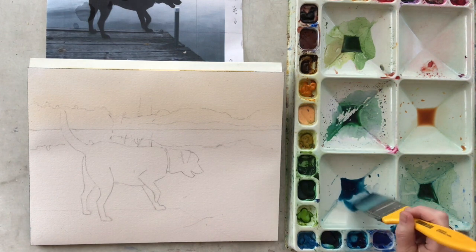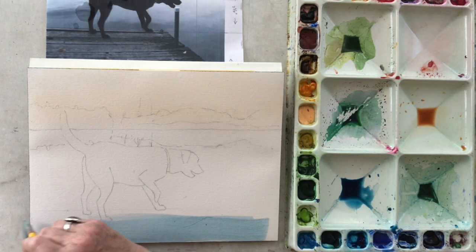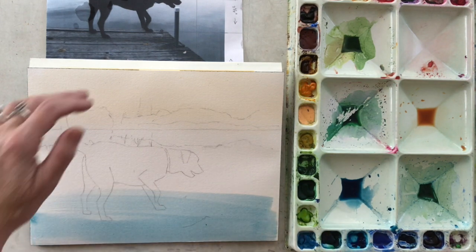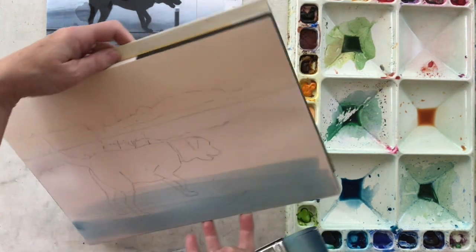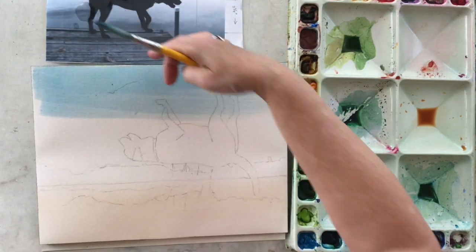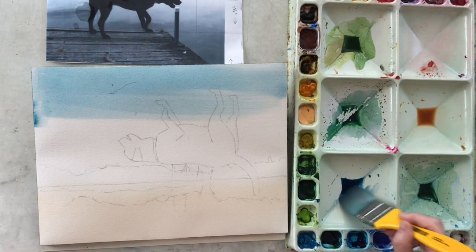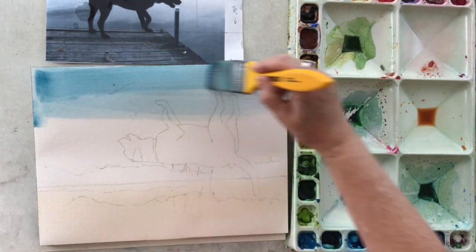Now let's get down into this goldy color down in here. It's darkest down here. And I'm going to turn this because that way I can let this bead a little bit down into here without it rolling back in. So it can be darkest right here at the top.